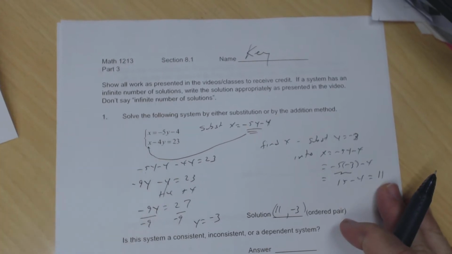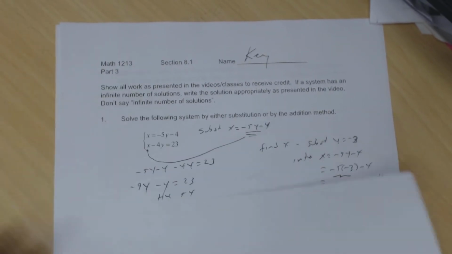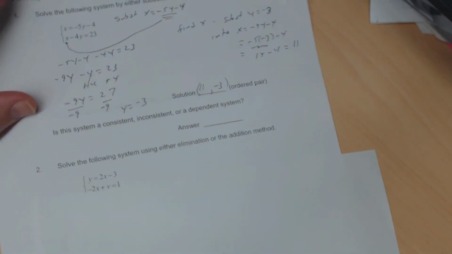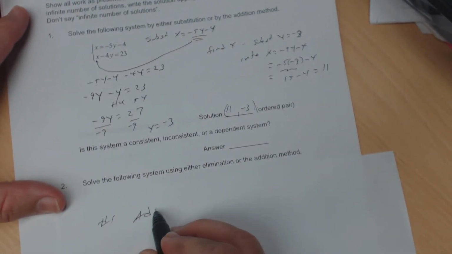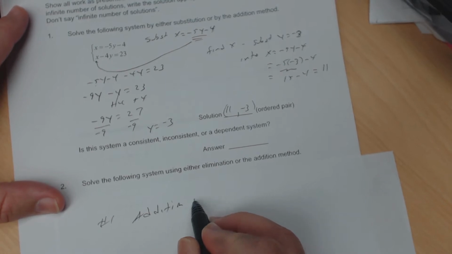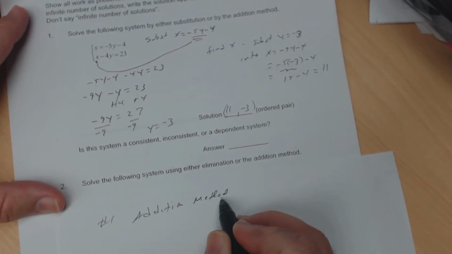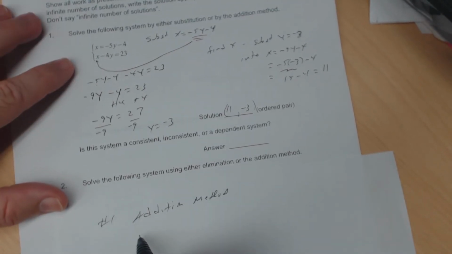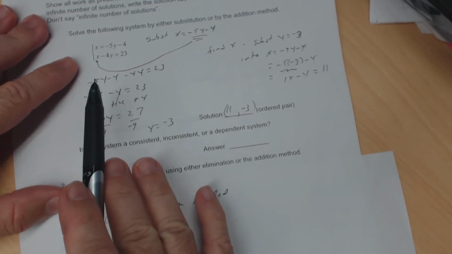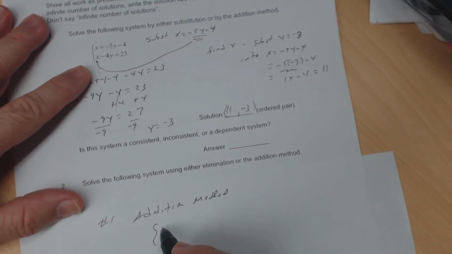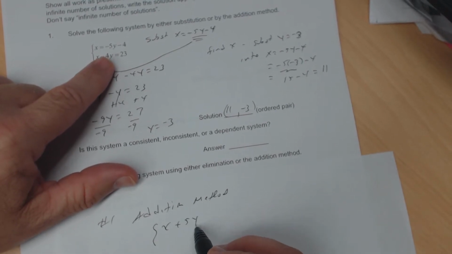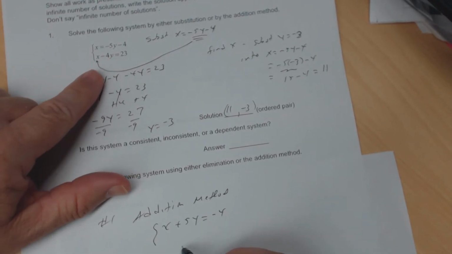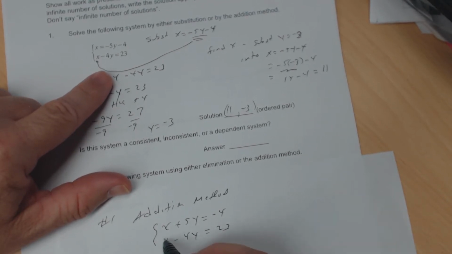All right, so that was done by substitution. Now, if you wanted to do number 1 by the addition method, here's what you would have. First of all, you have to rewrite this in standard form. So you're going to say x and then bring the negative 5 over. So you're going to say x plus 5y equal negative 4, and then x minus 4y equal 23.